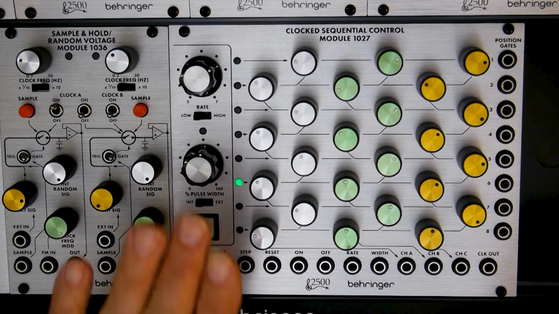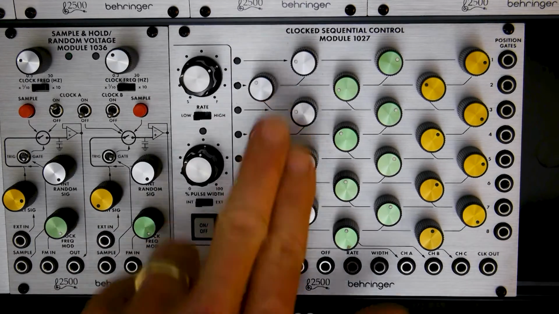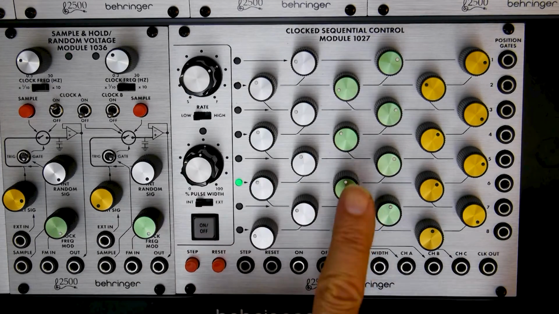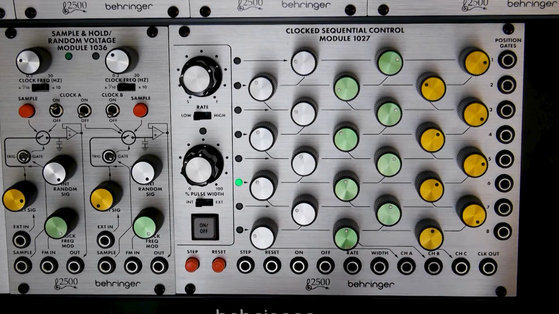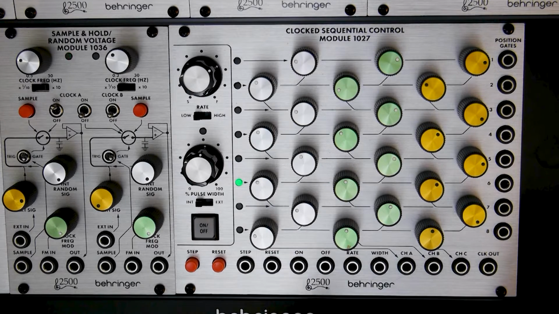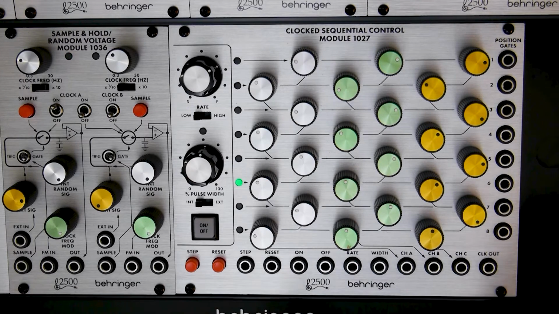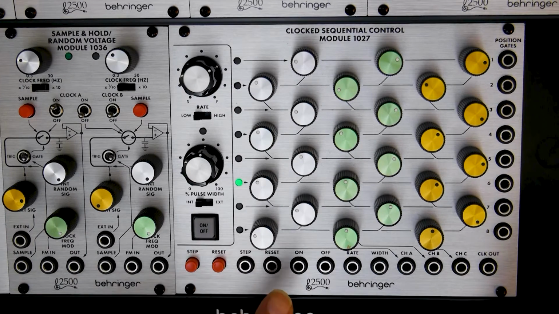So here on the 1027 step sequencer we have 3 columns with 8 steps: channel A, channel B, channel C. Each step has a maximum control voltage output of 10 volt. I will be using channel A for controlling the pitch of the oscillators of the Behringer 2600. Therefore, each knob or step in channel A has a different position representing a different control voltage and pitch.